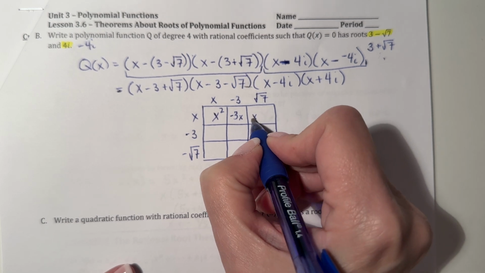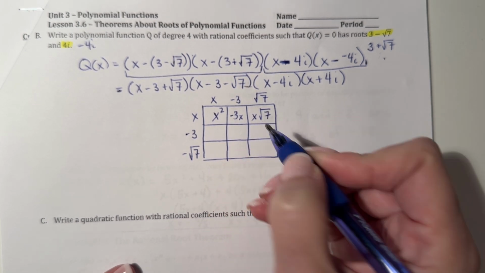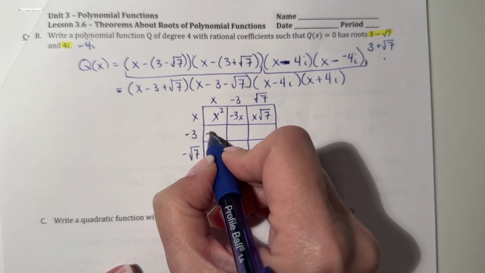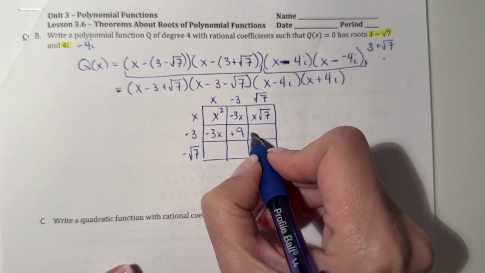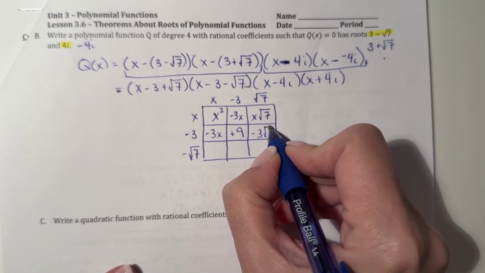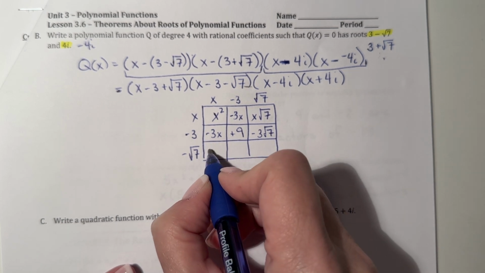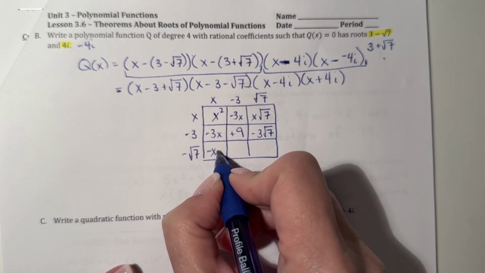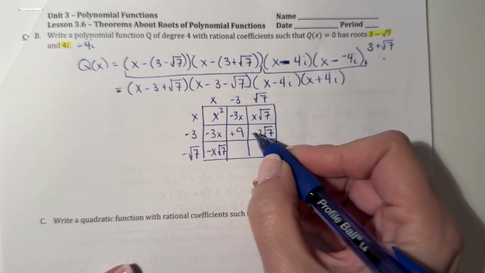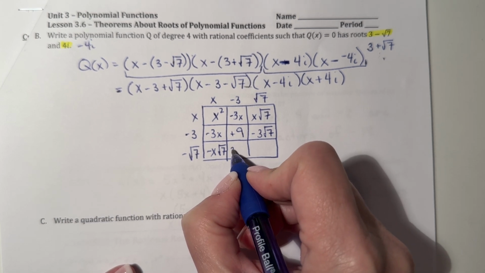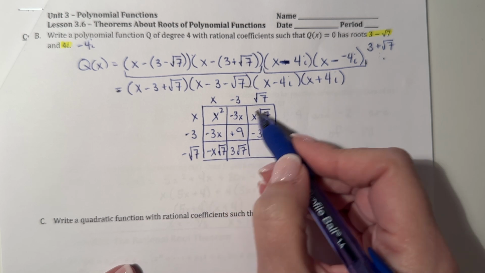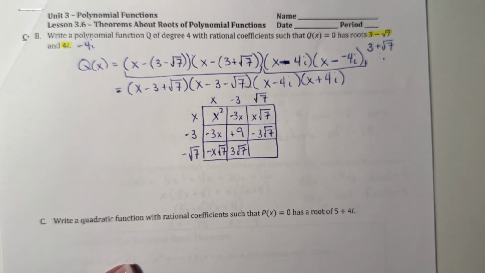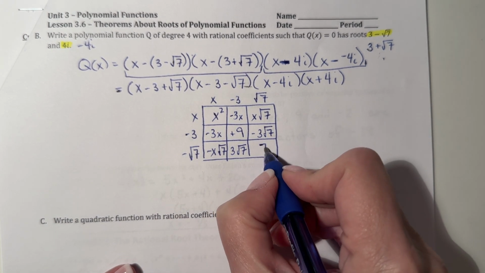That will be x square root of 7, or 7 square roots of x, whichever way you want to do it, minus 3x plus 9 minus 3 square roots of 7. Then you've got negative x square root of 7. Then you've got 3 square roots of 7. And then finally, you're going to multiply square root of 7 times square root of 7. That's square root of 49, which is 7.